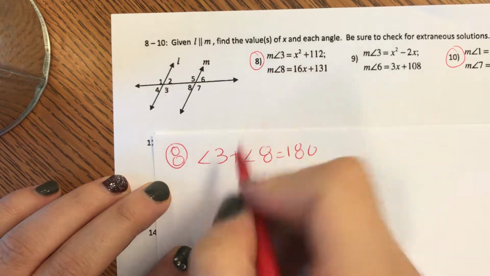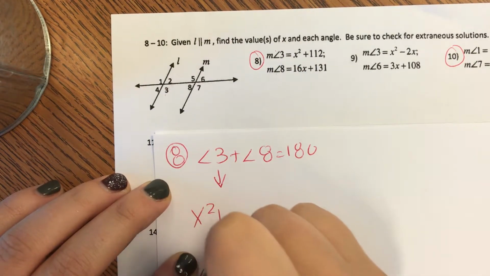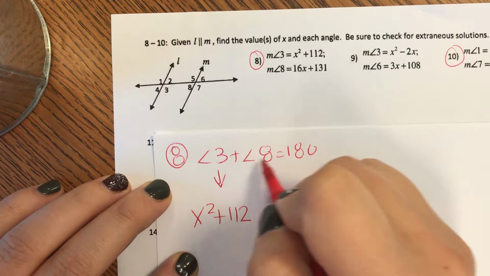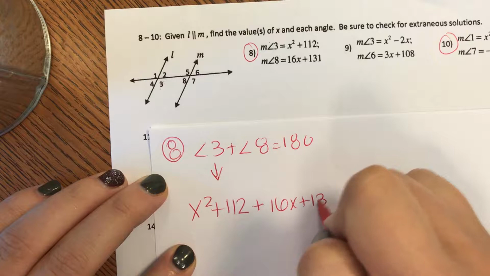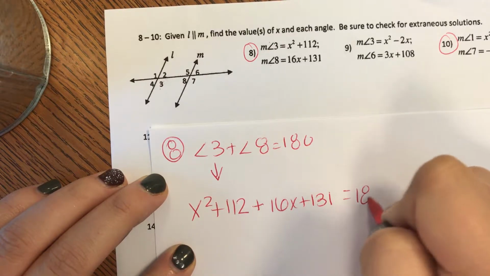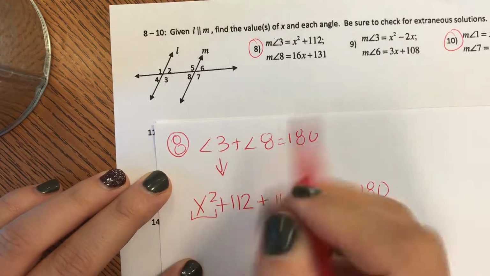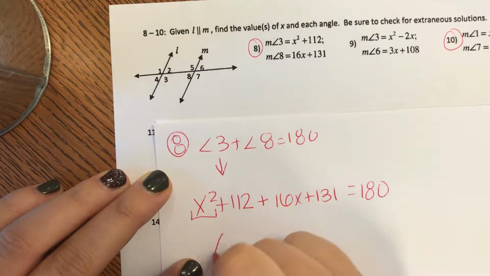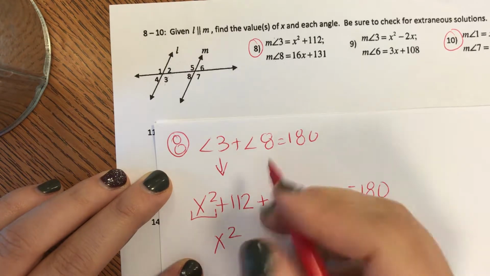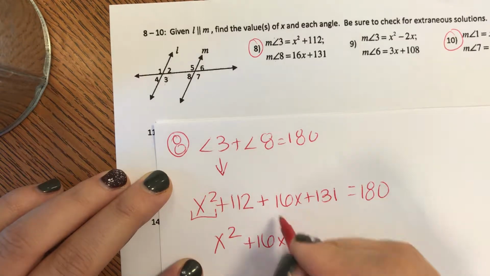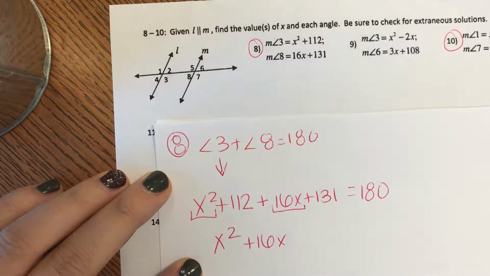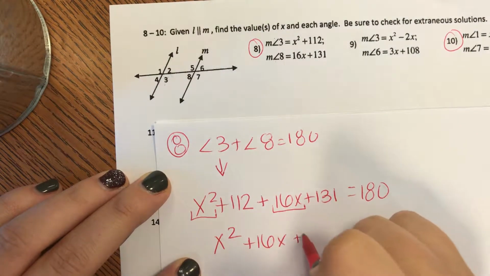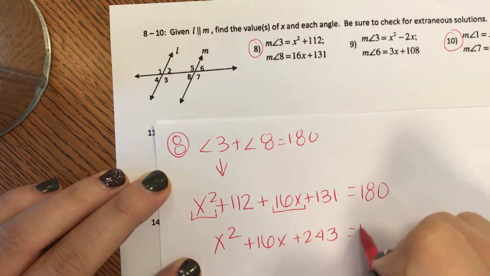Okay, so here's the expression for angle 3. Here's the expression for angle 8. I'm going to add them together, and then I'm going to set it equal to 180. You cannot combine x squared with anything else over here. You also cannot combine 16x with anything over here. So these two are taken care of. You can combine 112 and 131. So that's positive 243, and it equals 180.